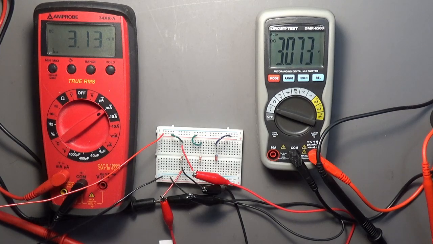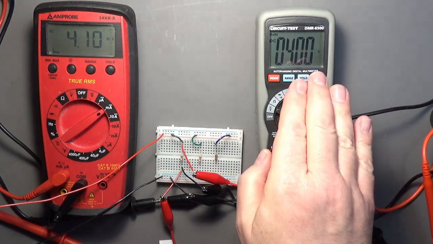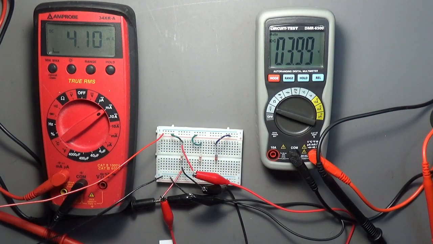And then 4 volts should give us around 4. Whoops, overshot a bit. 4 volts gives us 4, and so on. So there is a direct proportional relationship between the amount of voltage and the amount of current as it goes through a resistor. Now, that proportionality also can go with resistance.